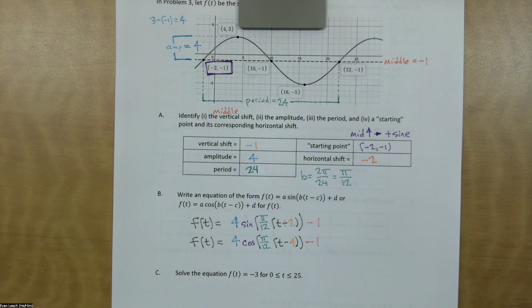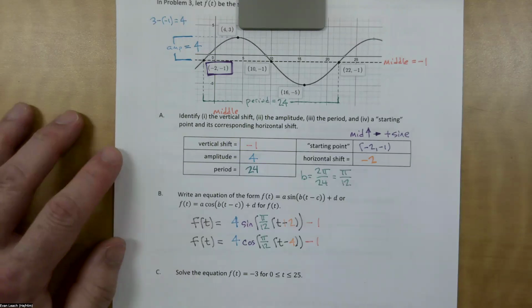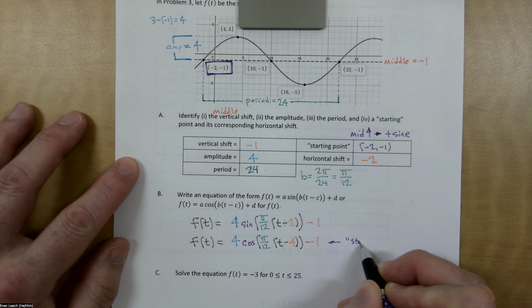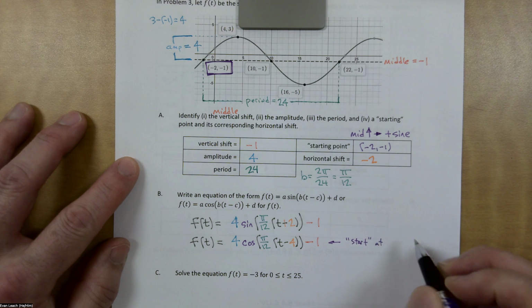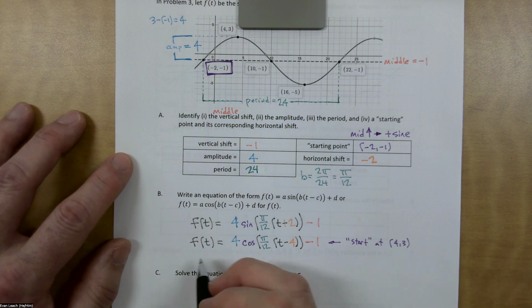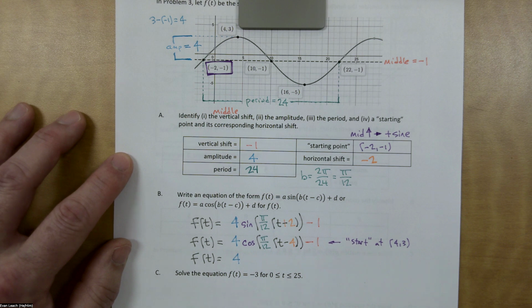So if we change the horizontal shift, we change what kind of function we're writing. It's going to be a plus or minus sine or a plus or minus cosine. If we start at 10, -1, that would be a weird place to start.